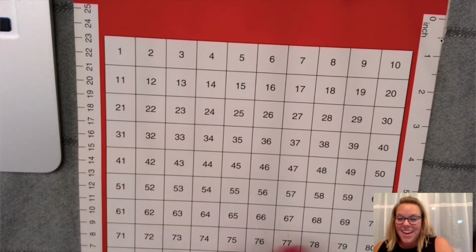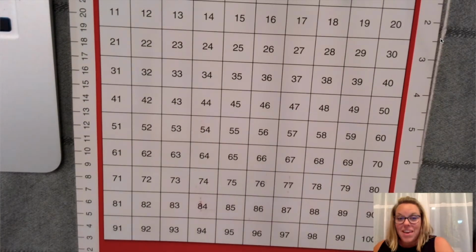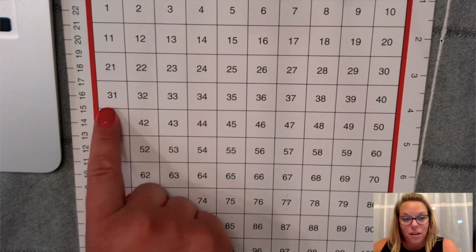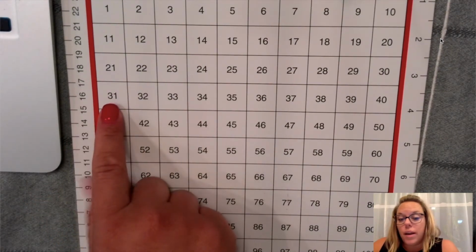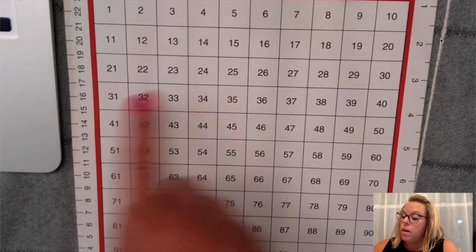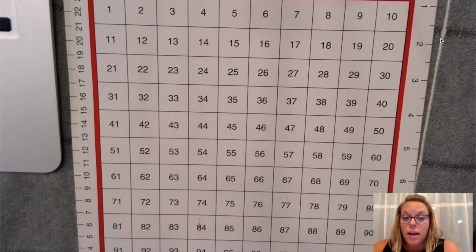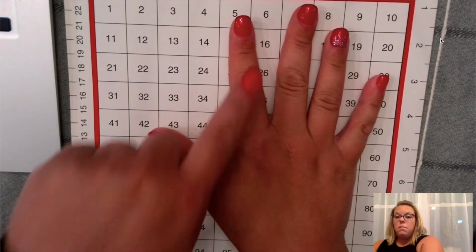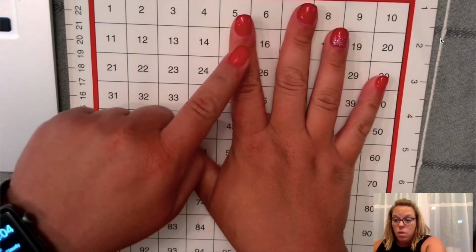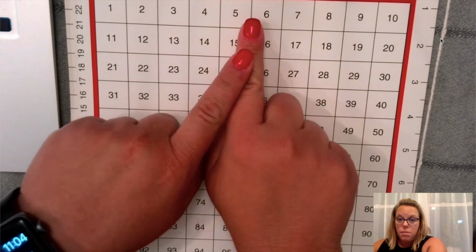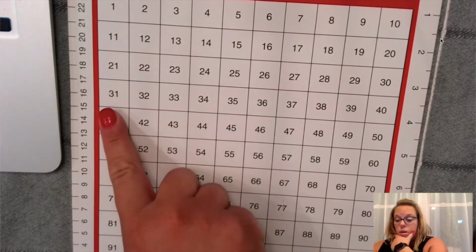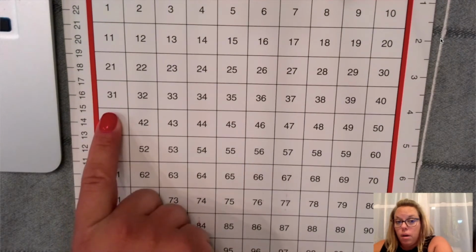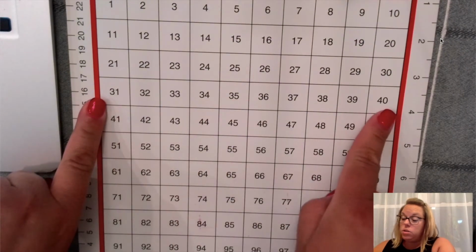Okay, first grade, I'd like you to take your finger, please, and put it on the number 31. What we're going to do right now is count from 31 to 40. I'd like you to take your pointer finger. Remember this is your pointer finger. We're going to use our pointer finger to help us count. So we're going to start at 31. Go ahead and put it on 31. Here we go. We're counting from 31 until we get to 40.